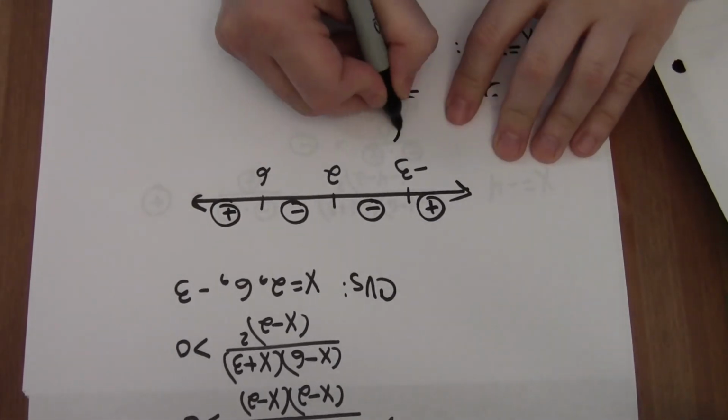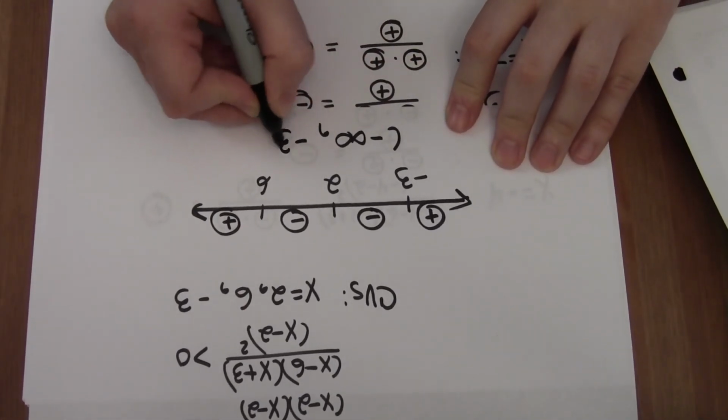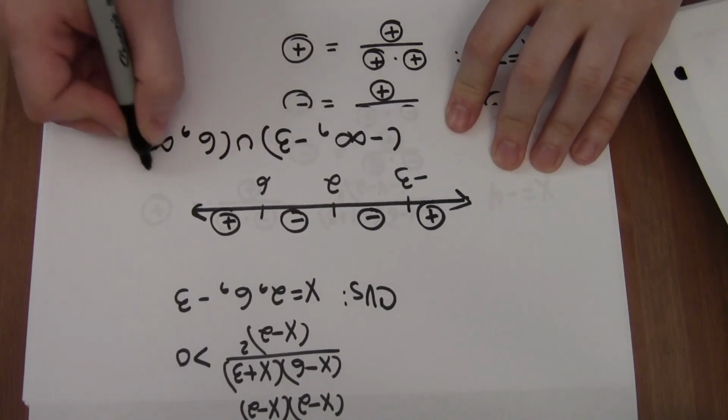My solution here will be (-∞, -3) union (6, ∞).